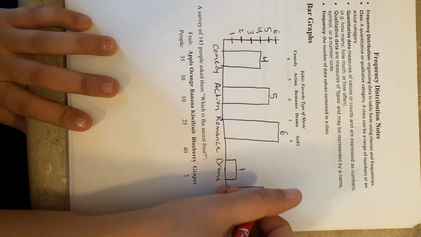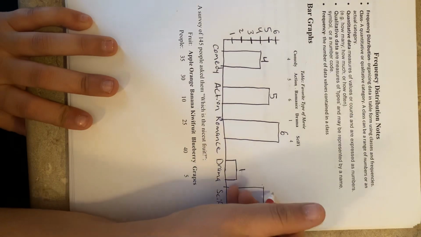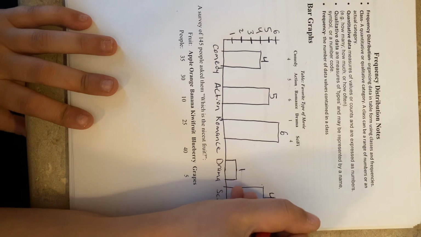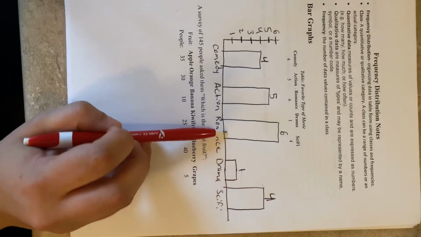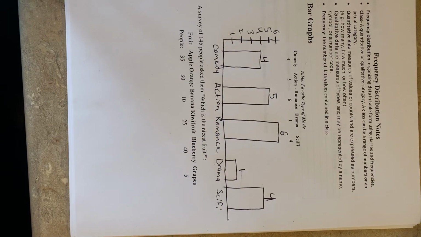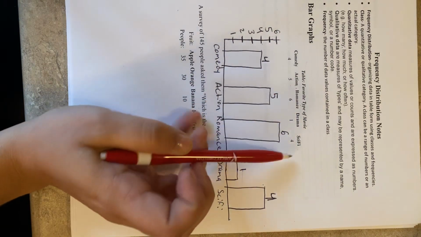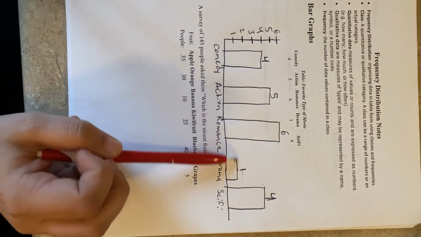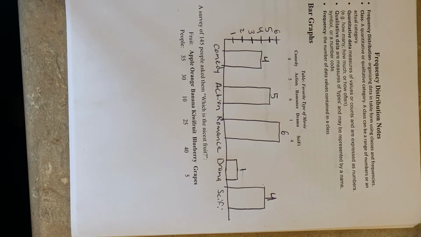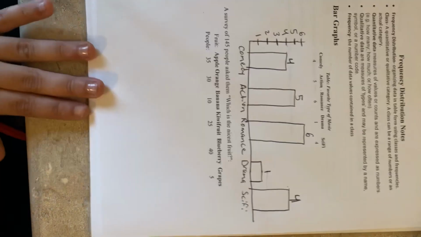Bar graphs are really good for giving us a visual representation to be able to answer questions. Like with this, I can easily see that romance is the most popular type of movie, action, comedy, and sci-fi are tied, and drama is the least favorite. You can kind of see it with the numbers, but the bar graph gives you a visual representation to show you that romance is obviously the popular one, and so on. Okay, so that's how you create bar graphs.